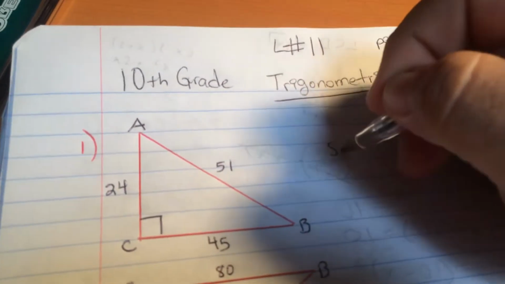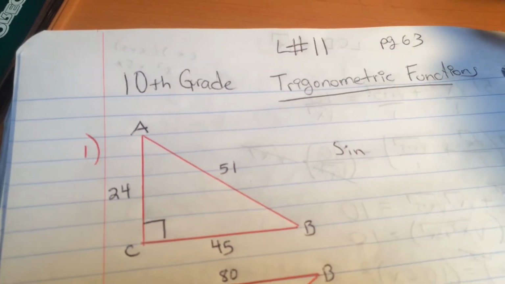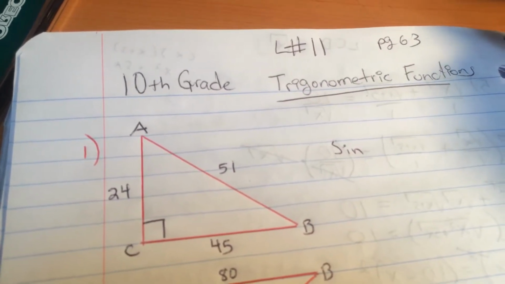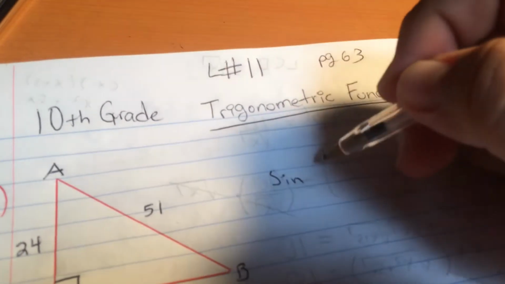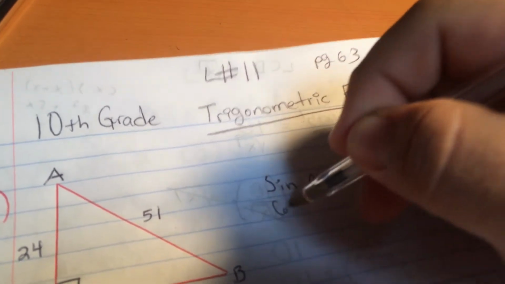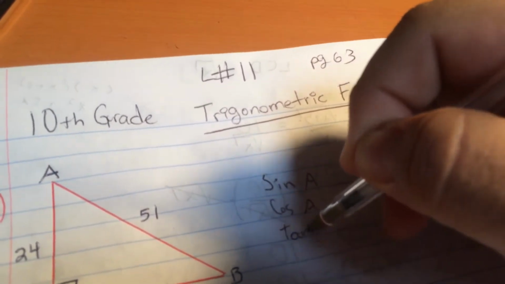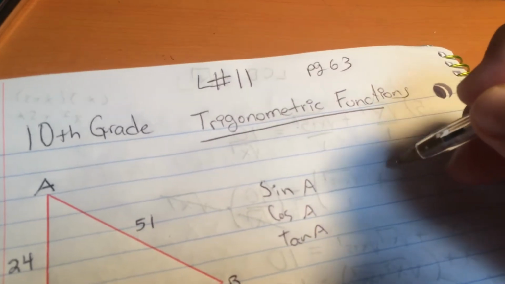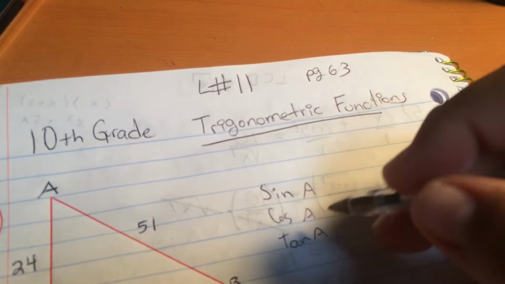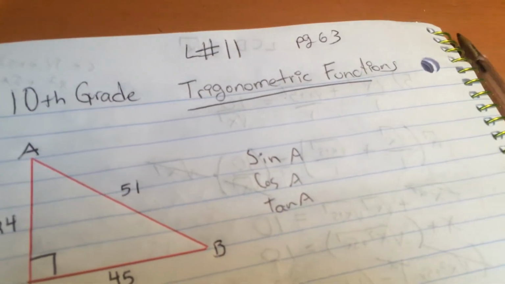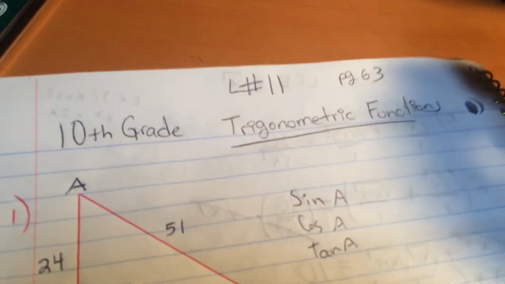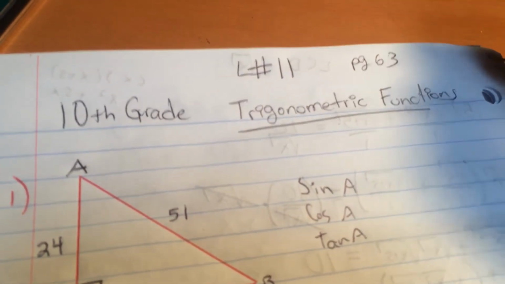So we're going to find the sine of angle A and of angle B, finding each trigonometric function. So sine of A, cosine of A, tangent of A, and the same thing for B: sine of B, cosine of B, tangent of B. Using what we already know, let's review it here.